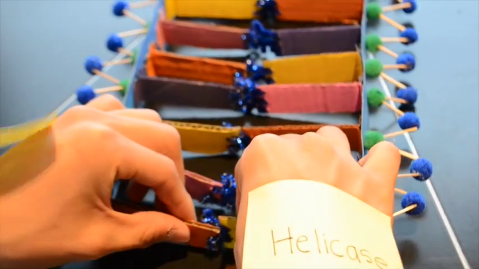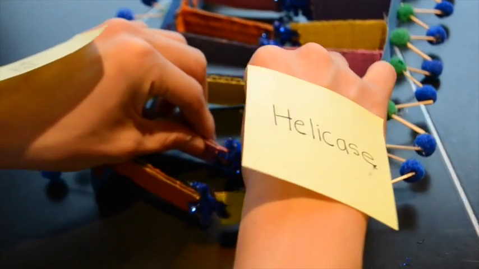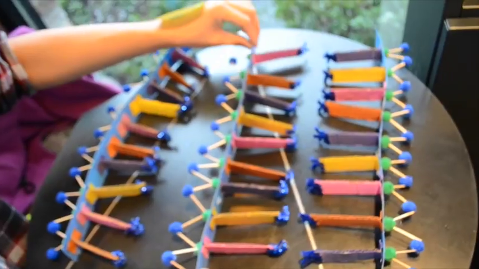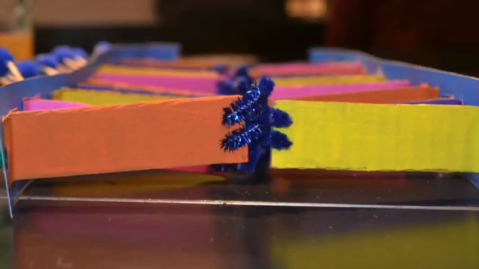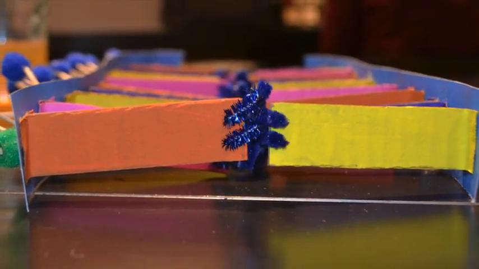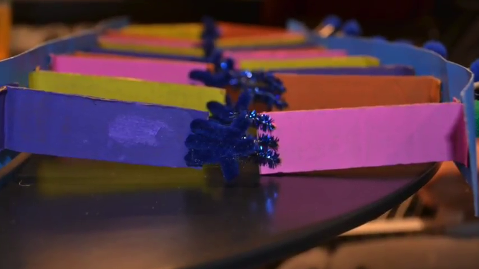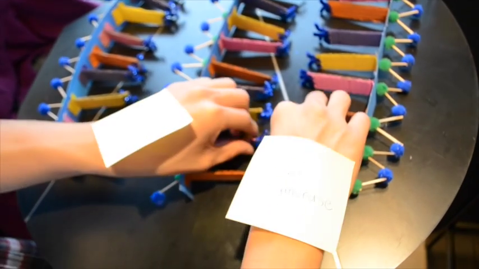First, the DNA is unzipped by the helicase enzyme. As the DNA is being unzipped, free nucleotides in the nucleus attach themselves to the ones on the parent strand by complementary base pairing. This is where adenine, shown as orange, attaches to thymine, yellow, and guanine, pink, attaches to cytosine, shown as purple. However, they don't just randomly come together.